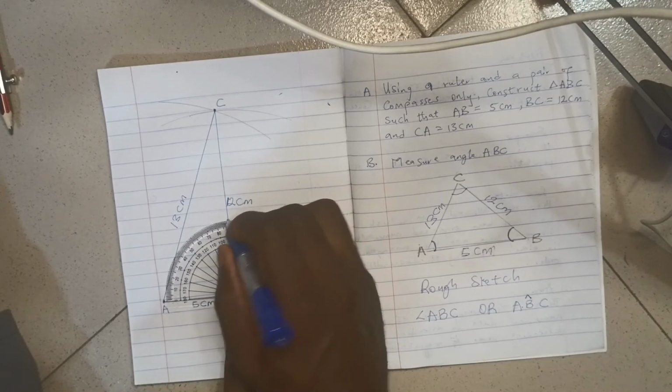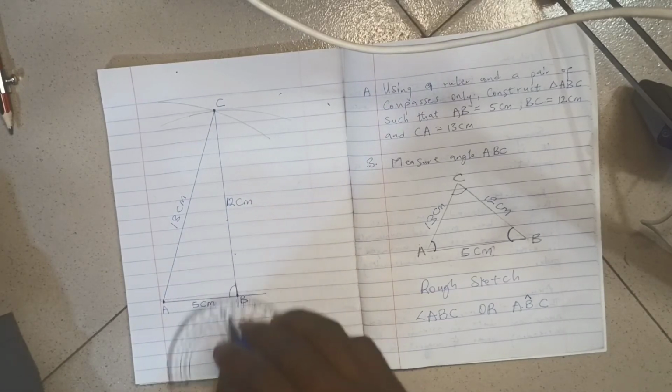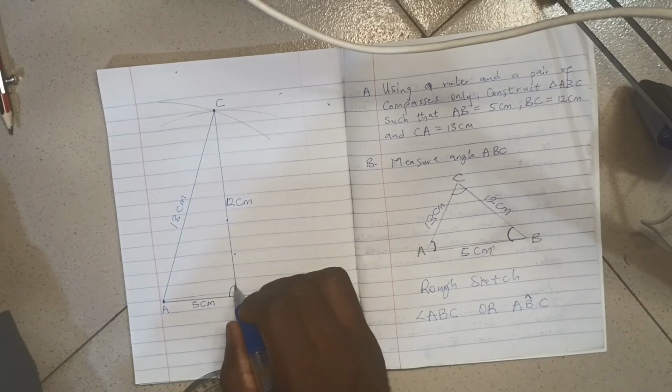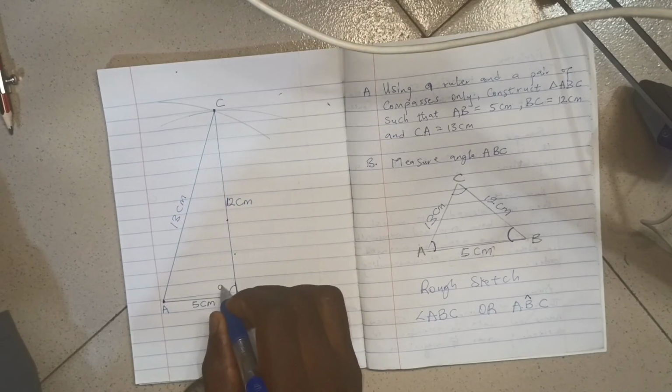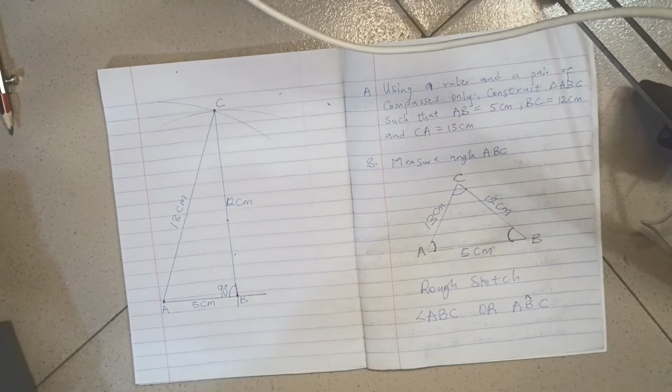So the angle stops at 90 degree, which will give me the totality of the angle from this point to this point. So the angle here is 90 degree. That is the angle I was able to measure out as my angle B.